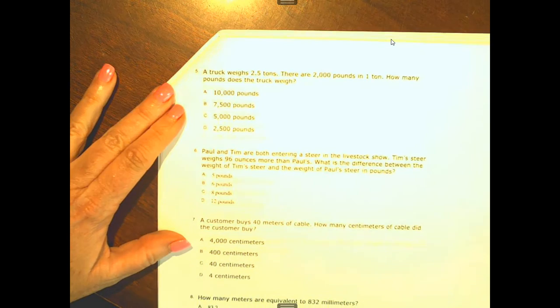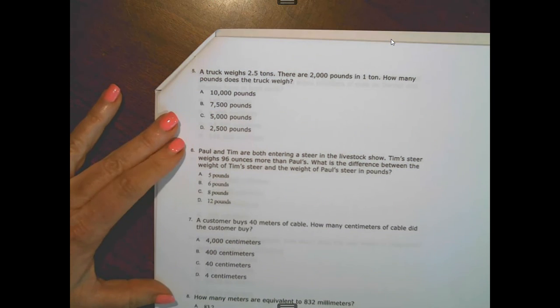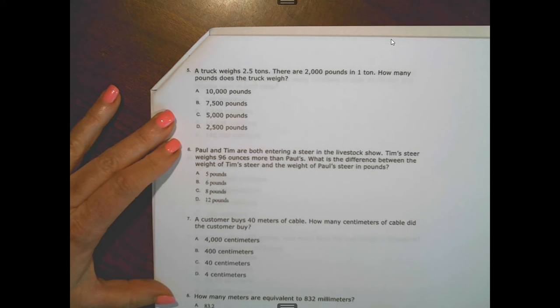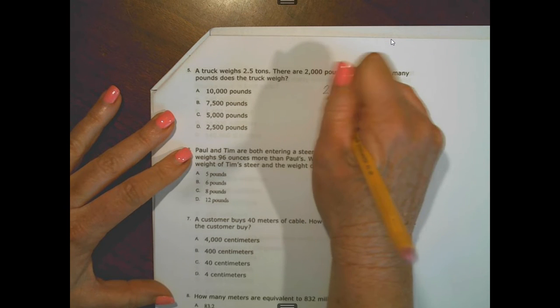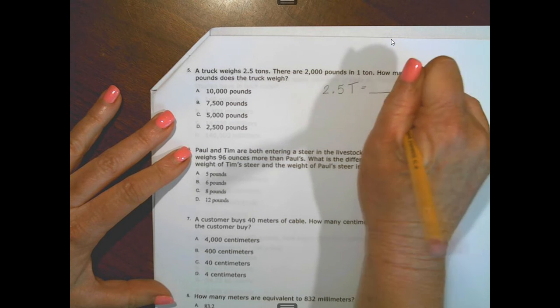All right. Number 5, a truck weighs 2 5/10 tons. There are 2,000 pounds in a ton. How many pounds does the truck weigh? So we need to convert 2 5/10 tons to pounds.